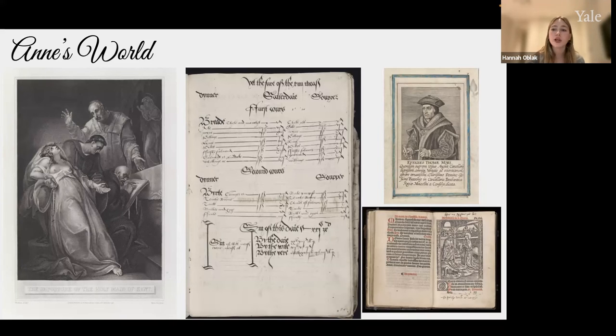Now, what I wanted to draw your attention to are these documents, which are some of my favorite parts of the entire exhibit, and tell us a lot about the broader world that Anne lived in. And as you'll see, it's one that was often dark and unstable.